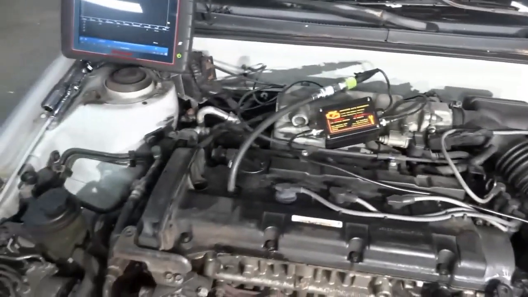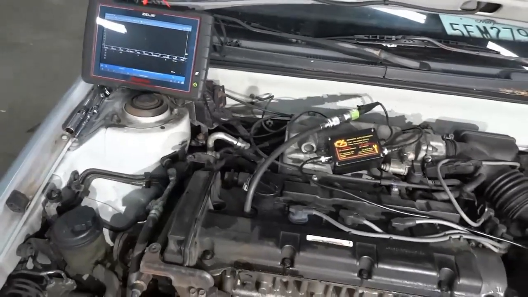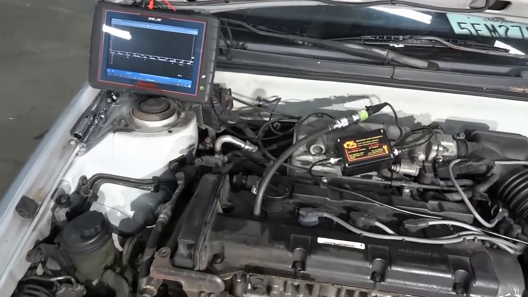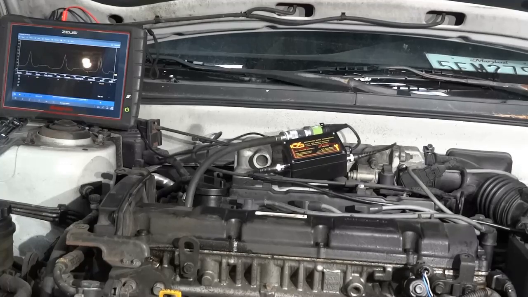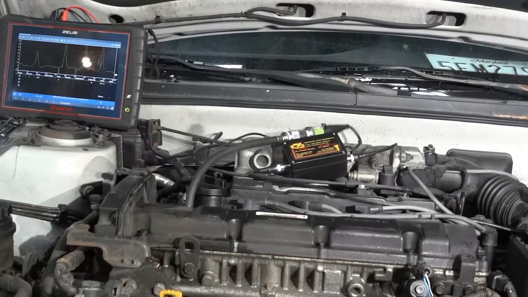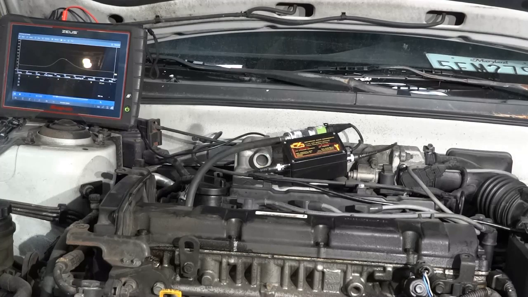Okay, so now I'm going to start the engine so we can look at the pattern on the lab scope. So I will sit you guys over here. I'm gonna go inside the vehicle and start the engine. Rev it up. So I'm going to turn off the engine. Alright, so the engine is turned off. So now let's see what we have on the lab scope screen.